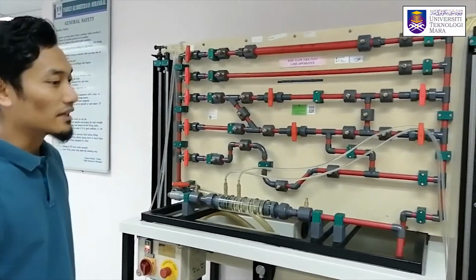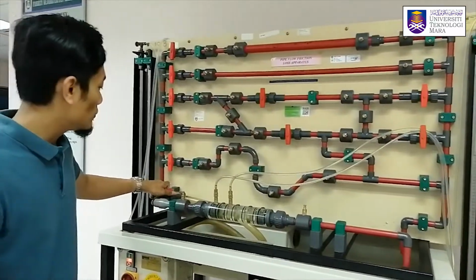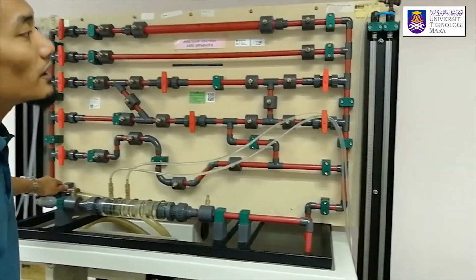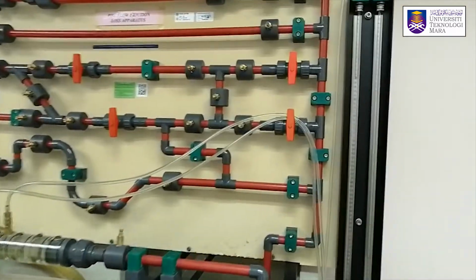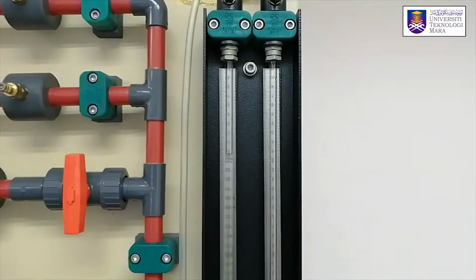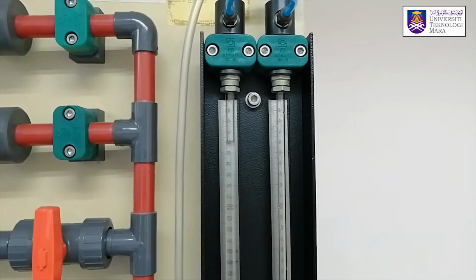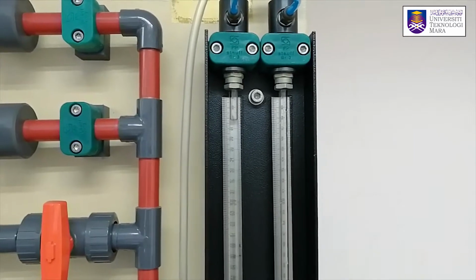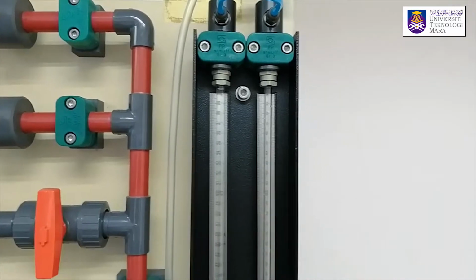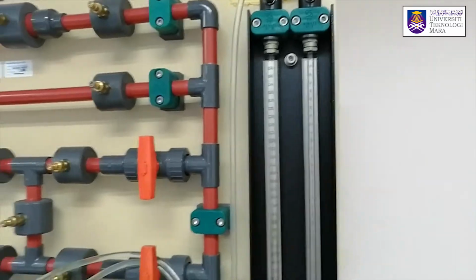Okay, in order to collect the data and record the measurement, we need to open the water, open the valve, and allow the water to enter. And as we can see here, we will wait for the manometer to reach 1000 millimeter. Okay, already.